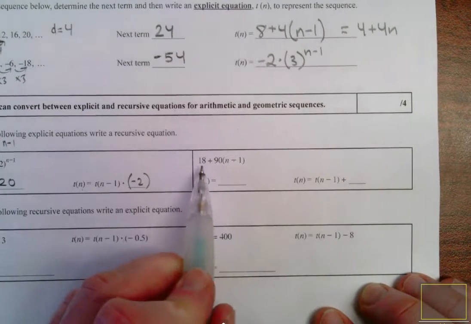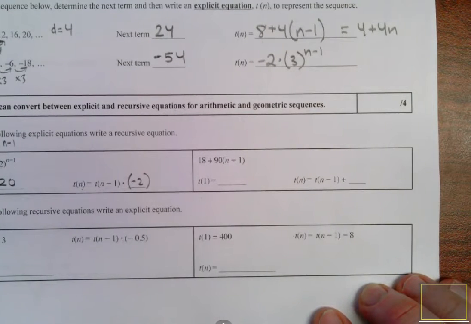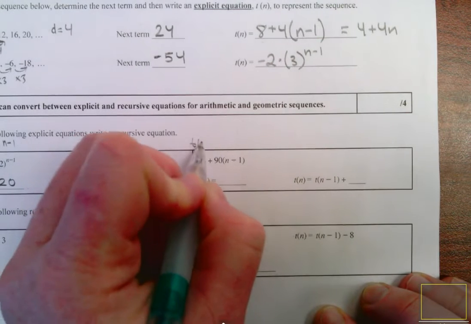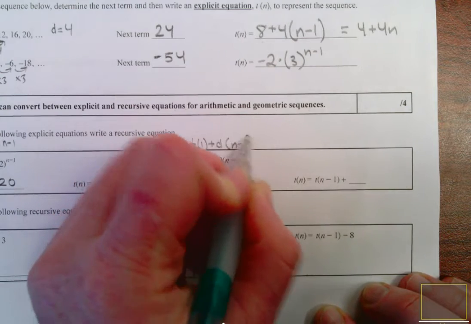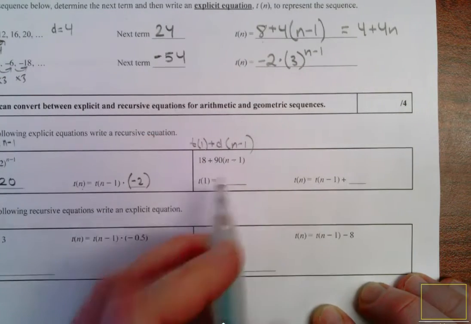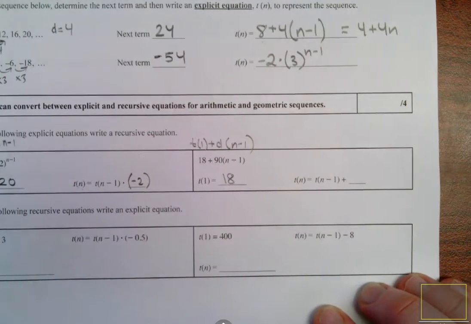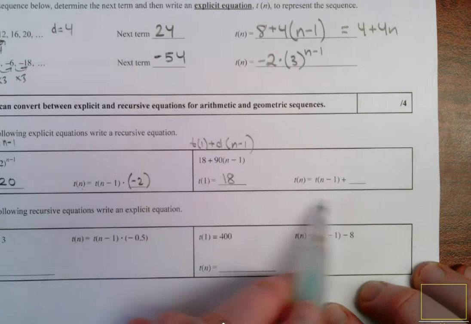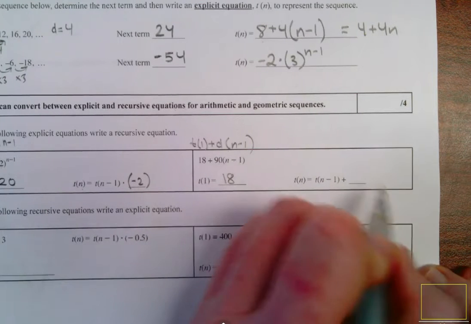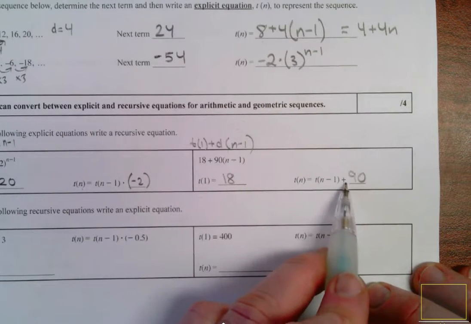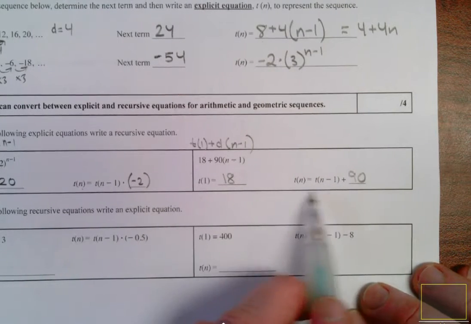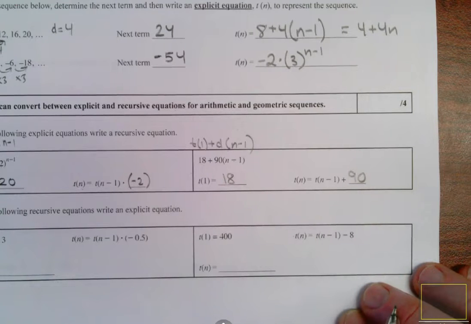This one looks like we have an arithmetic sequence. So we've got the first term plus the common difference times n minus 1. First term is 18, so term 1 is 18. Okay. And what are we adding or subtracting each time? Well, our common difference, which is 90. So we're going to have plus 90. Right, to get the next term, we take the previous term and just add 90 to it. That's what this recursive equation is telling me.